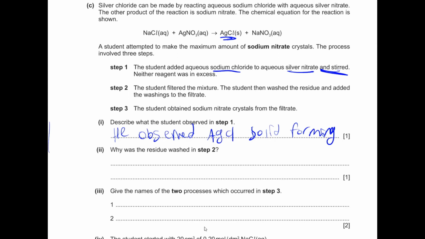Why was the residue washed in step 2? The reason why he washed the residue and added the washings to the filtrate is because some of the sodium nitrate molecules are sticking to the solid silver chloride. So when he washes it, all the sodium nitrate is dropped back into the solution.